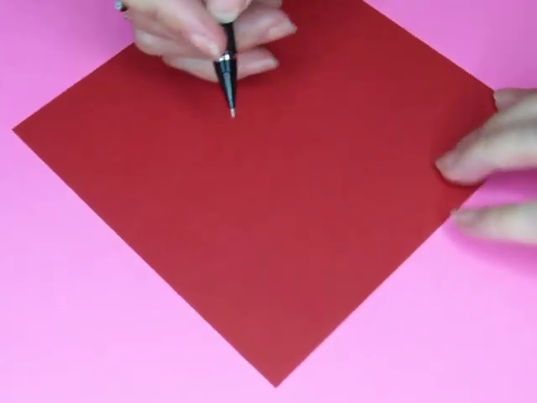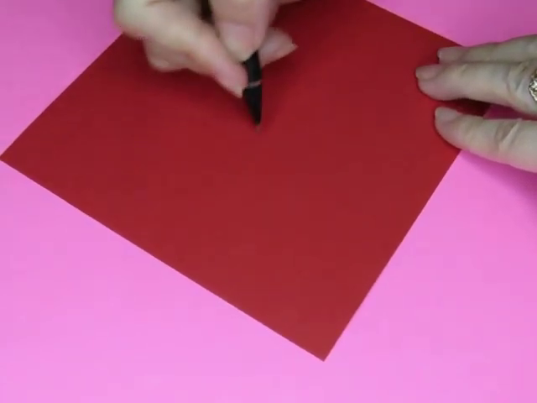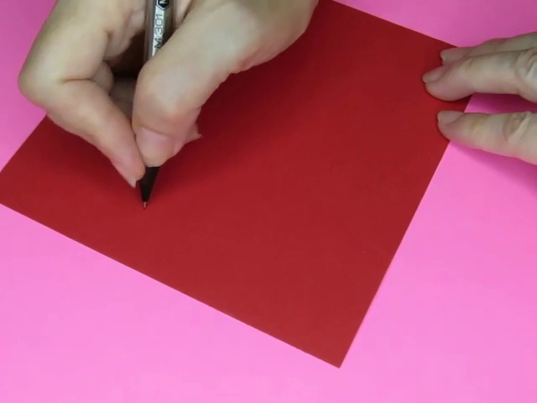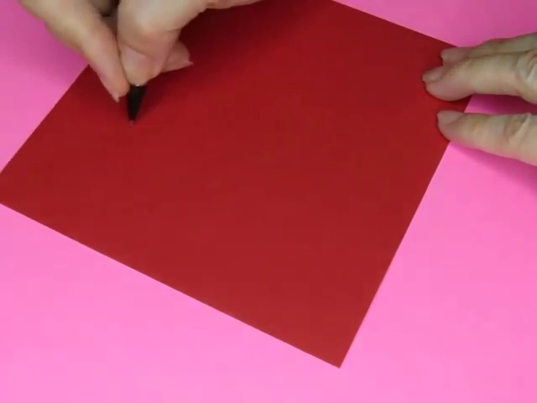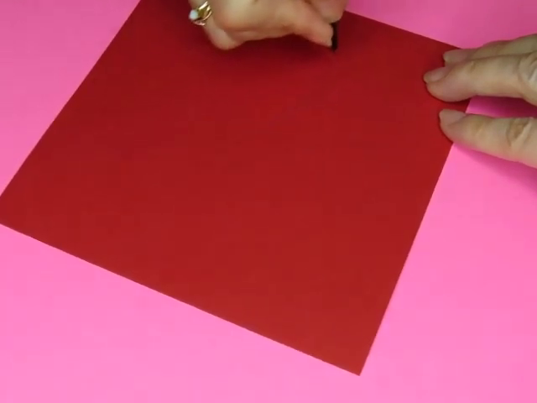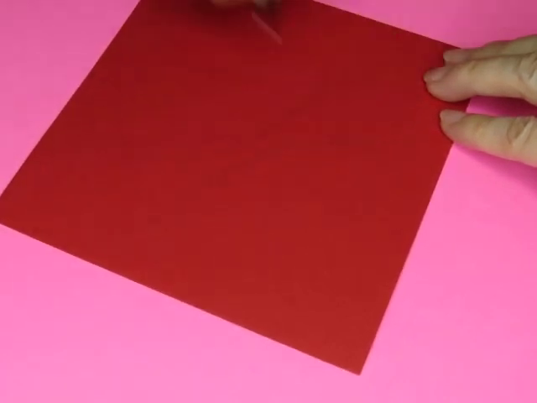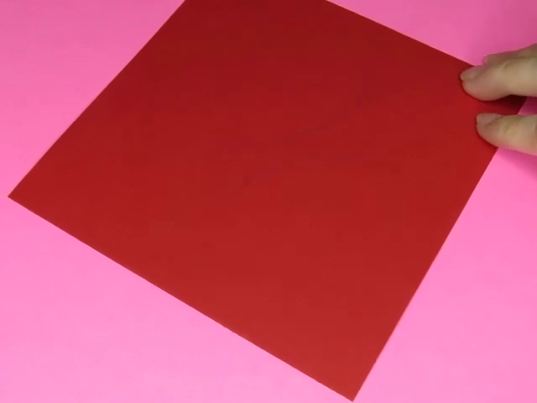I'm going to very lightly. I want to make sure I have plenty of room to work, so I'm going to do it sideways here. And I'm going to draw these curves really very curvy, like so. That's going to be step one.